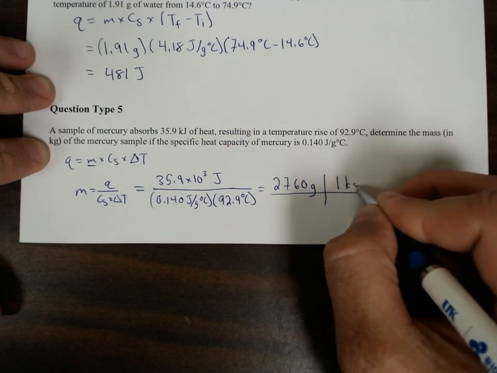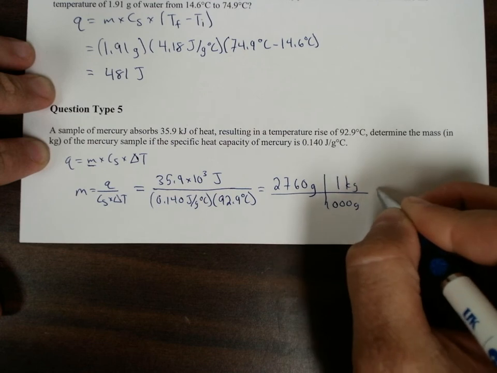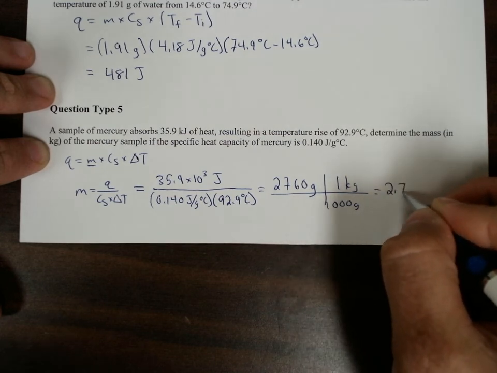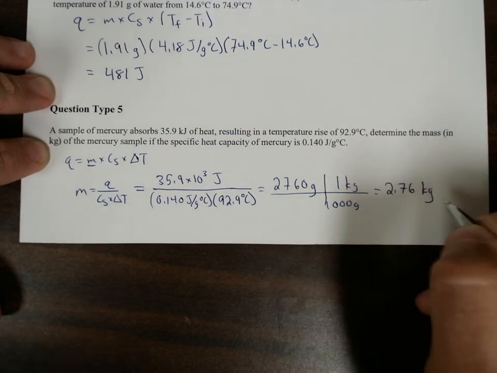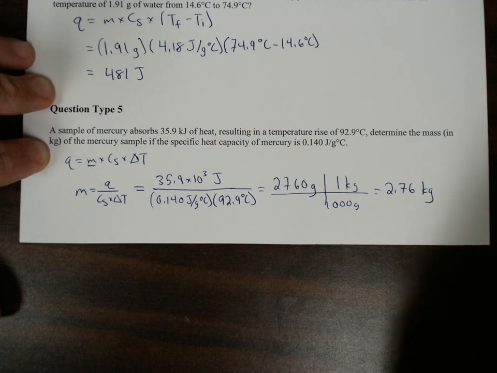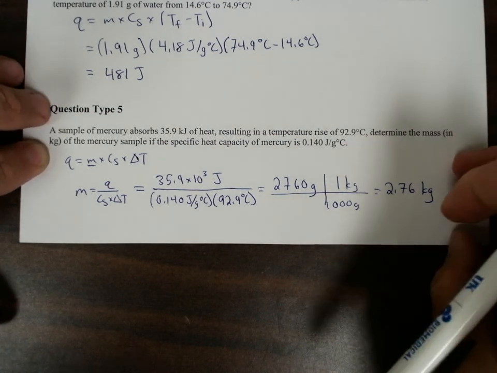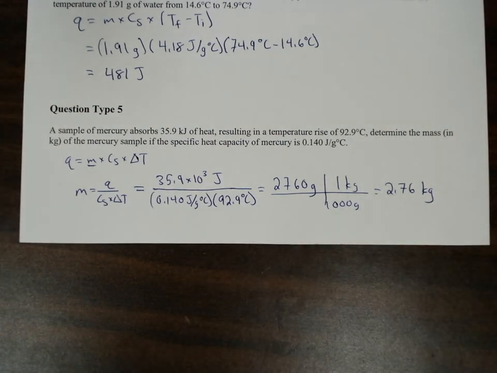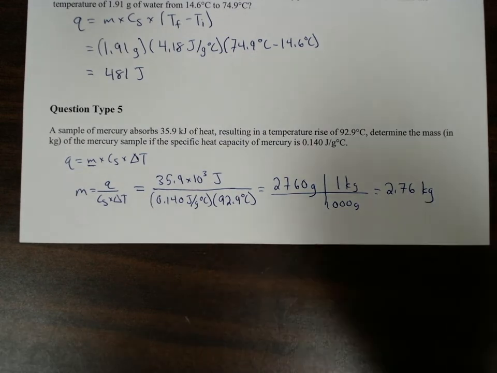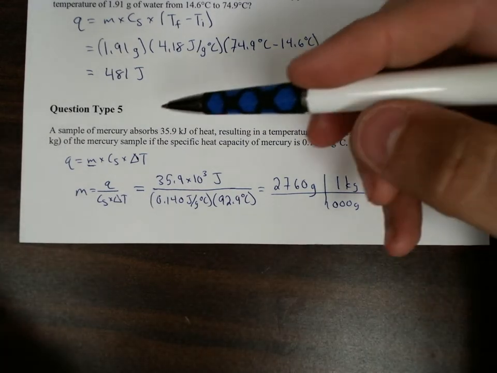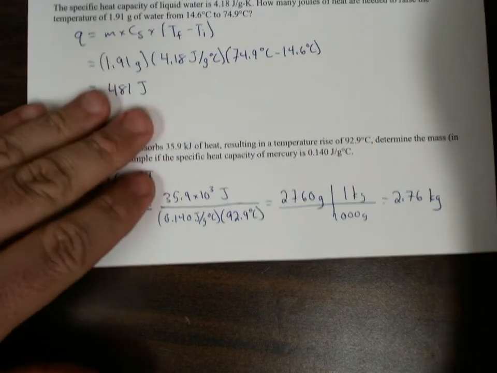So there's 1 kilogram in 1,000 grams, so this comes out to be 2.76 kilograms. Okay, so again, this is just taking our Q equals m C sub s delta T equation and solving for something other than Q.